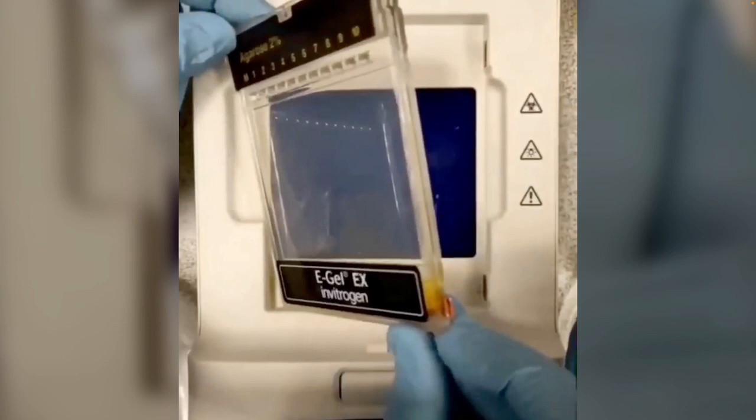It's a laboratory technique that is used in many labs all over the world in drug development and developing new drugs.